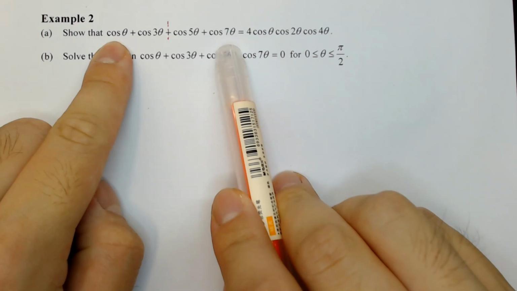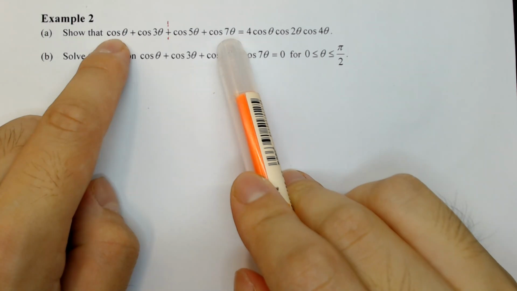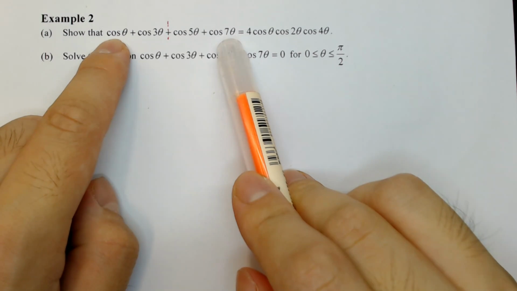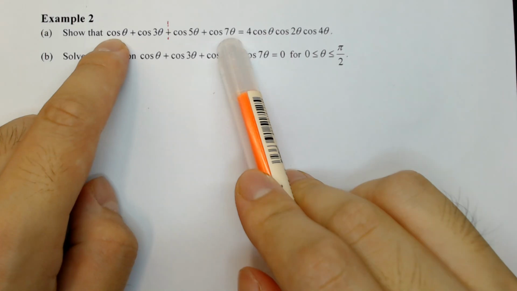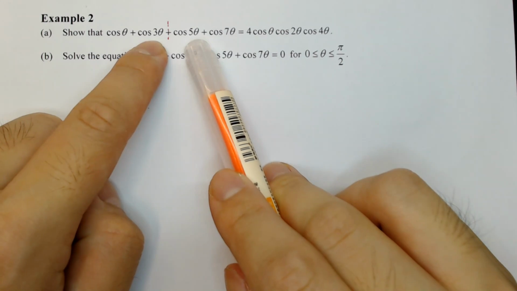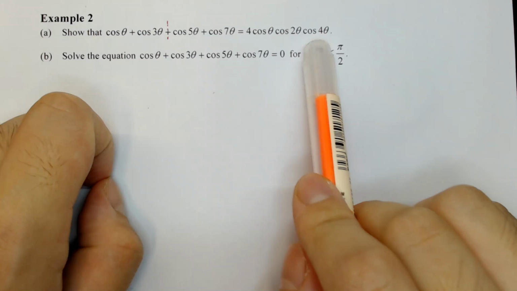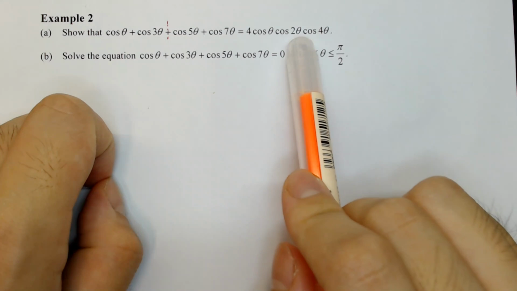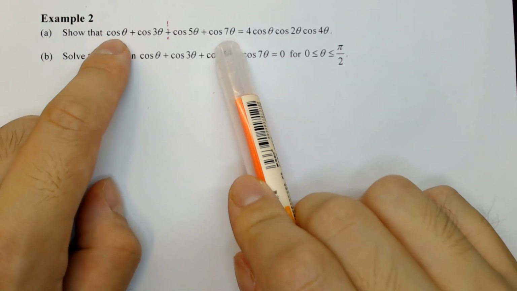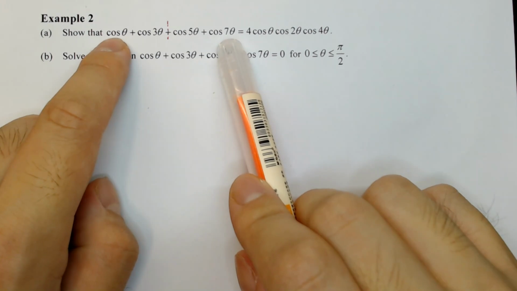If we match this theta with 7 theta, we will have the angle 8/2, that is 4 theta, and 6/2, that is 3 theta. And for here, we have 4 theta and 2 theta. The 4 theta, 2 theta appear here. Despite the fact that we don't have 3 theta on the right, it appears here.